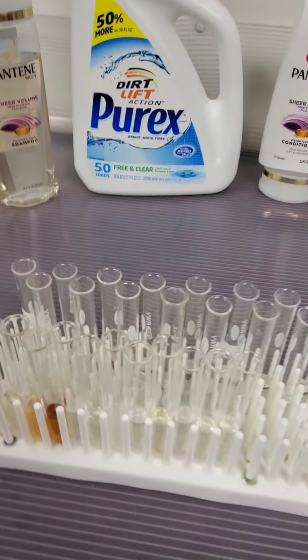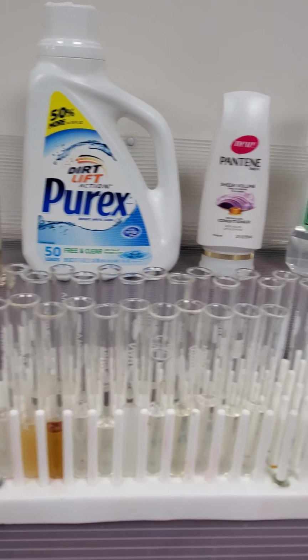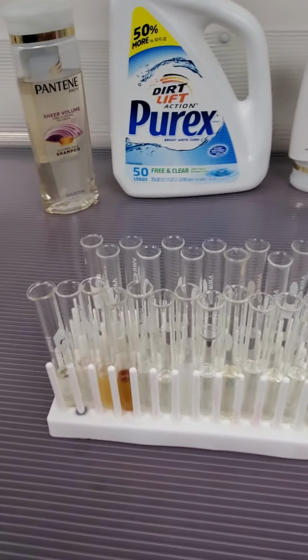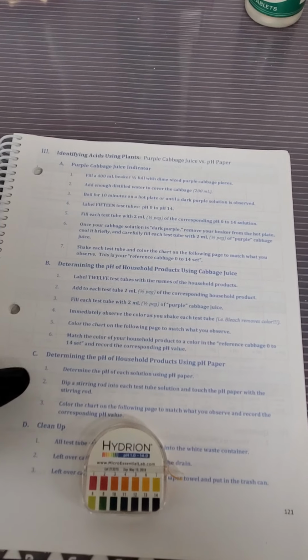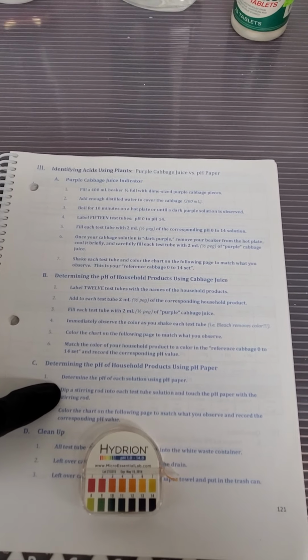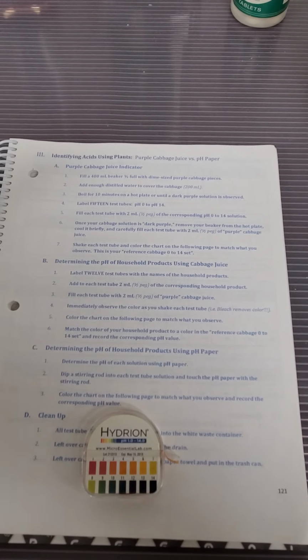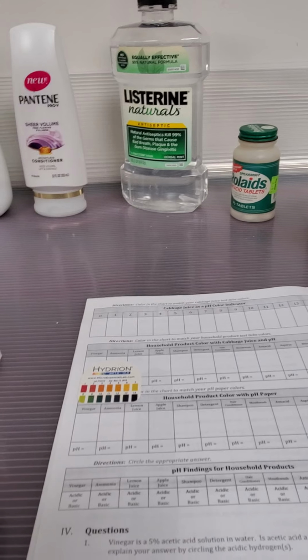All right, so we had a chance to fill our tubes. Notice pretty much all of them are clear except for our juices. So we'll have to take that into consideration as we go on to our next step. All right, since our cabbage juice is still cooking, we're going to jump ahead and start to use pH paper. We'll have time to test the pH paper against all of our household items and be able to color in one of our charts on the next page.